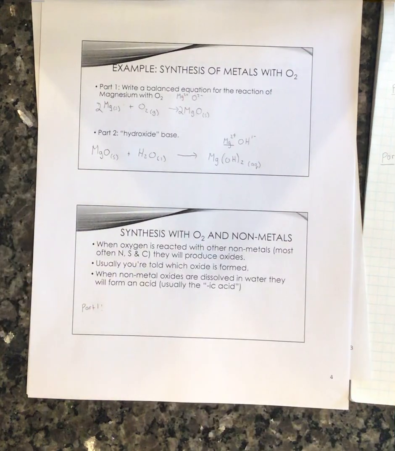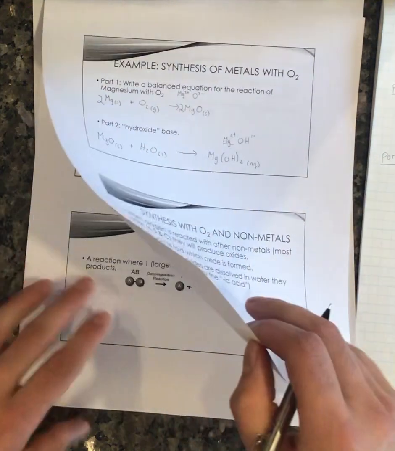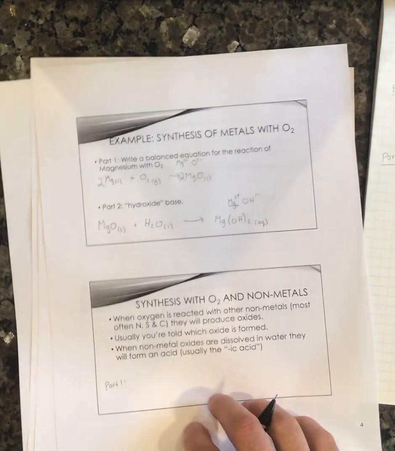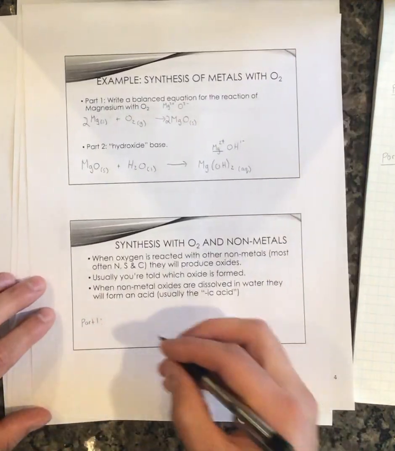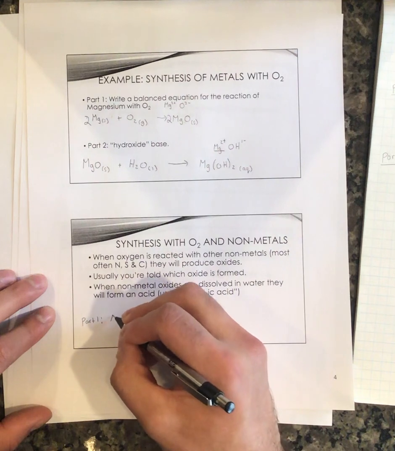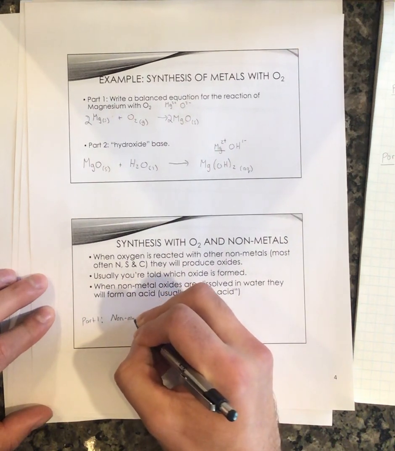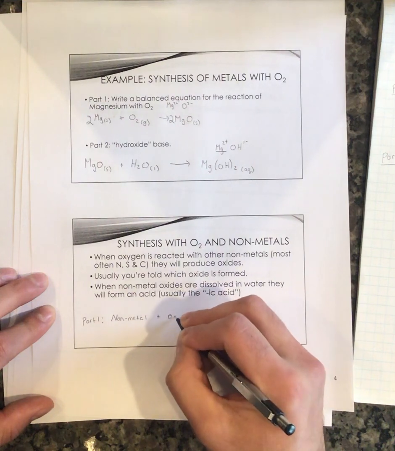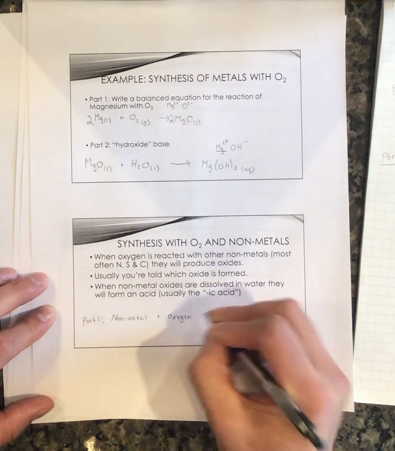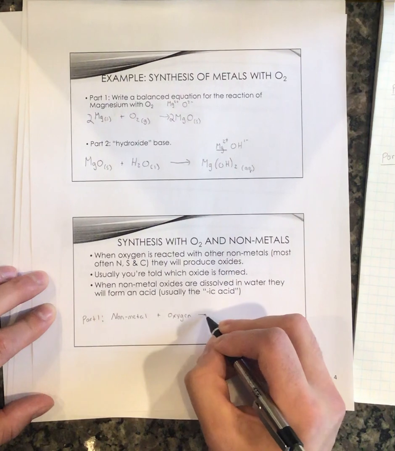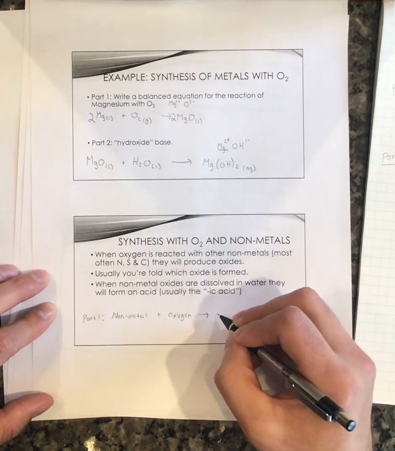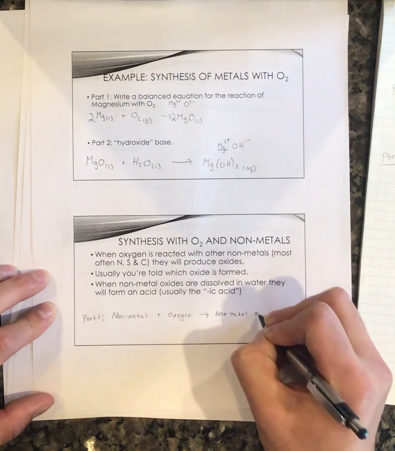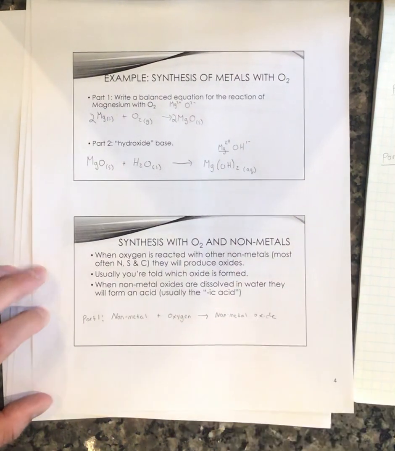Okay, so part 1, this time we're taking a non-metal and we're mixing it with oxygen. And this is going to make a non-metal oxide. Okay, so that's part 1.